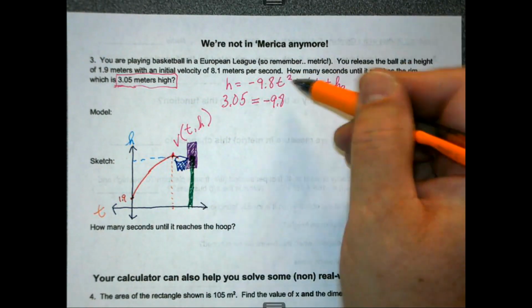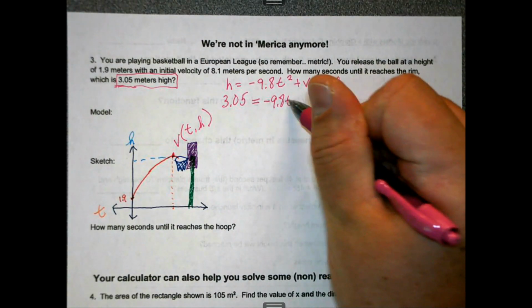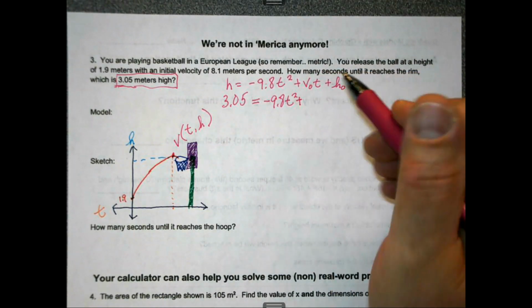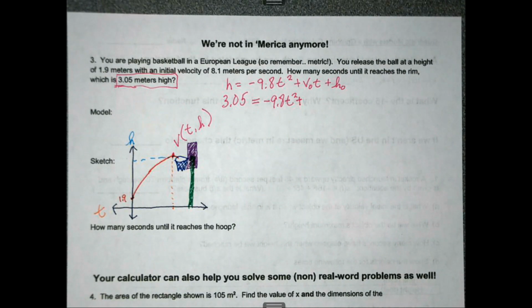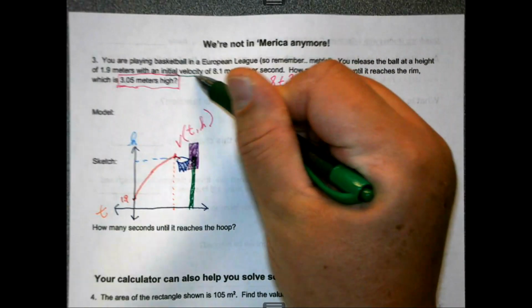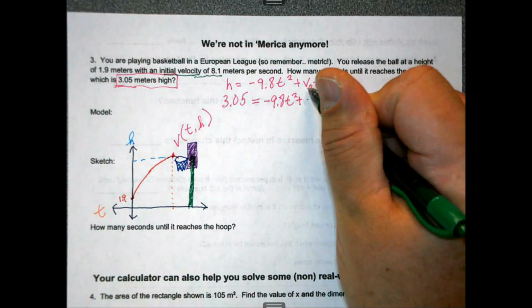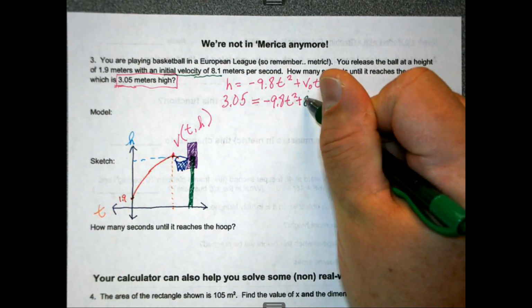Okay, so I'm going to leave the T variable in there, T squared plus, but we do have the velocity, don't we? What was it? Oh, initial velocity of 8.1. So now that's just the coefficient, 8.1.